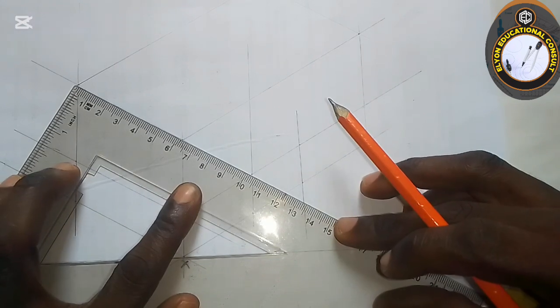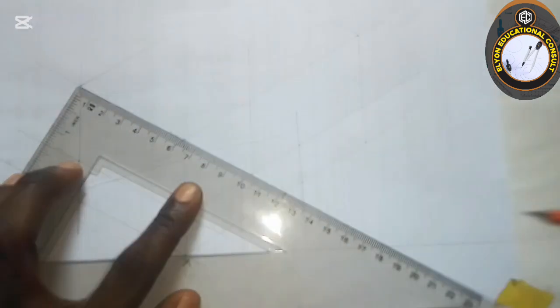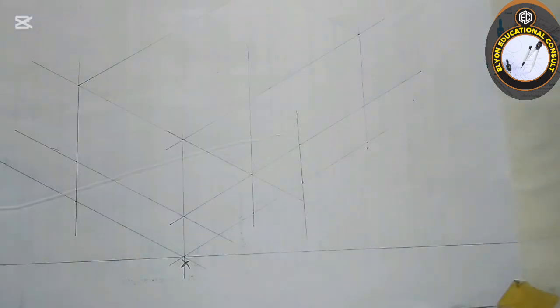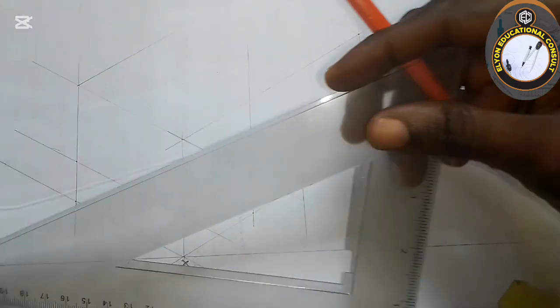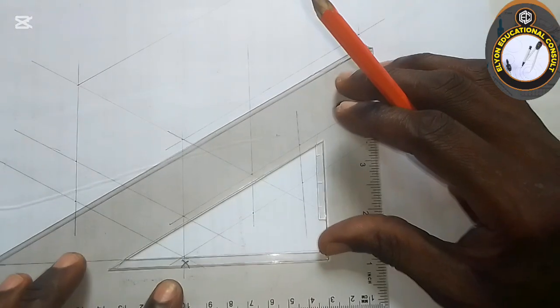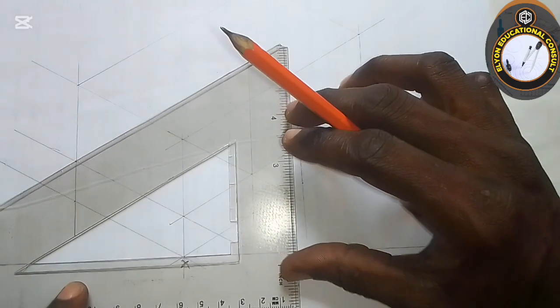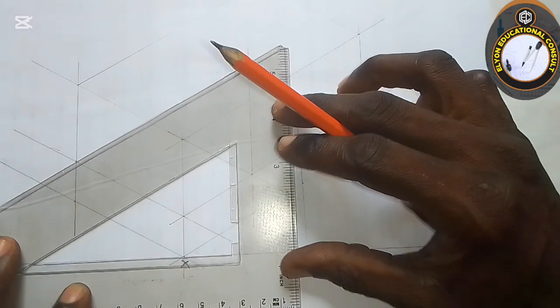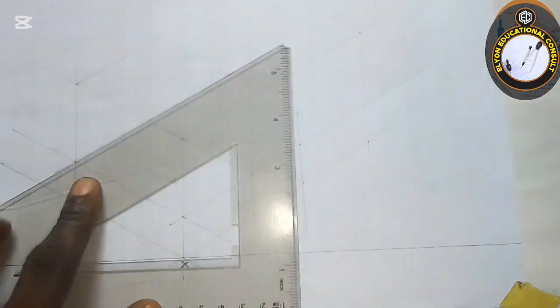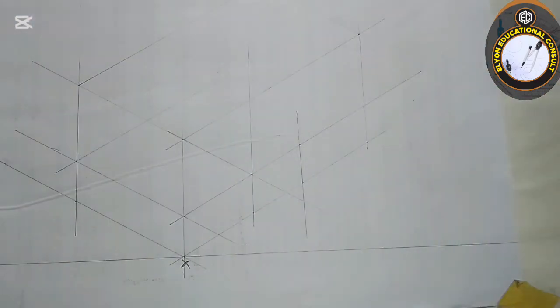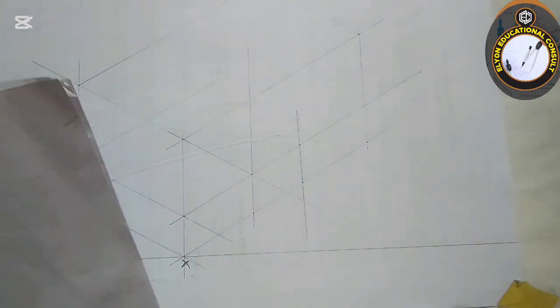Alright. So we go with that one. Alright, so then at this side as well. Okay, this way. Alright, so we have that part.